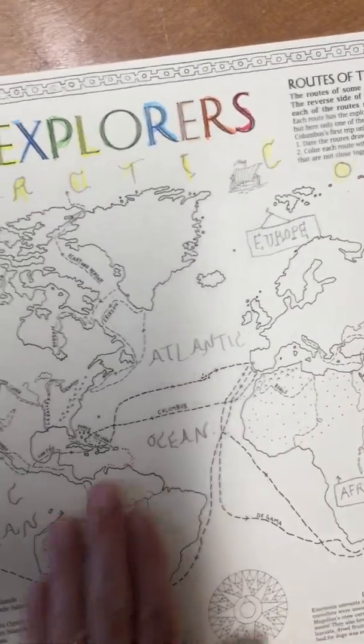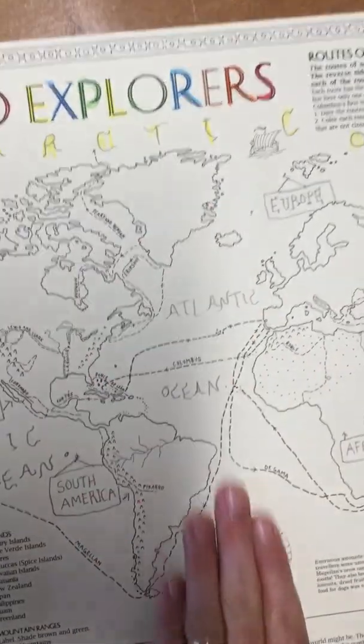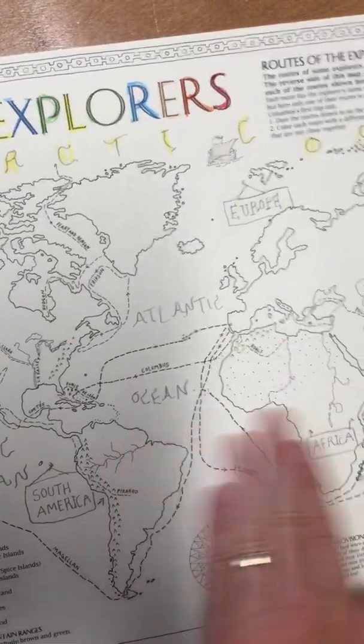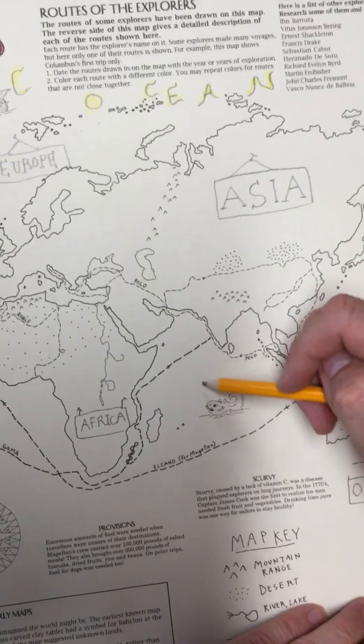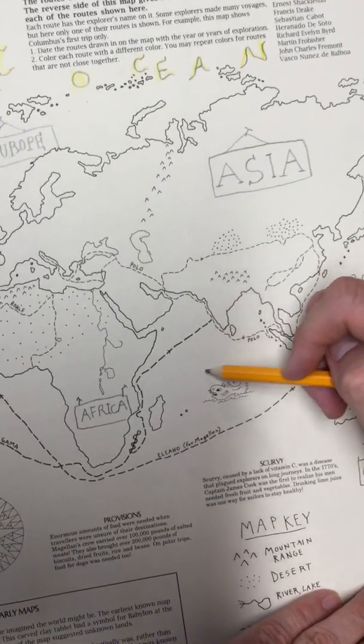Okay, this is all Atlantic Ocean in here. Over here we have the Indian Ocean. Maybe we can write Indian above the sea monster.